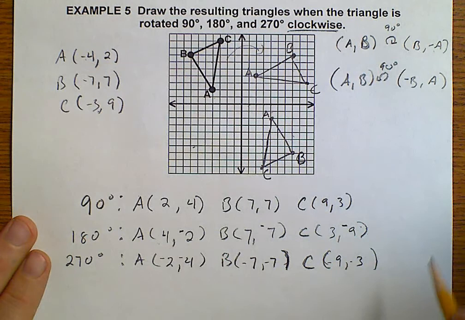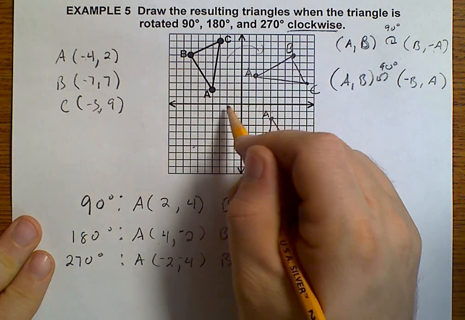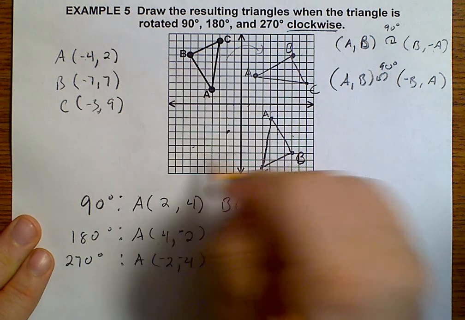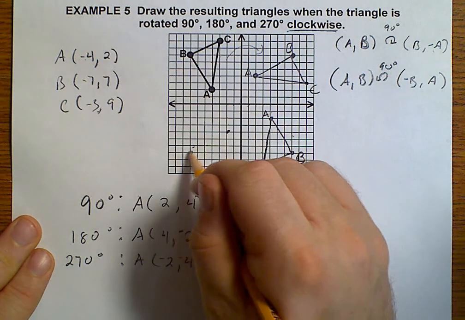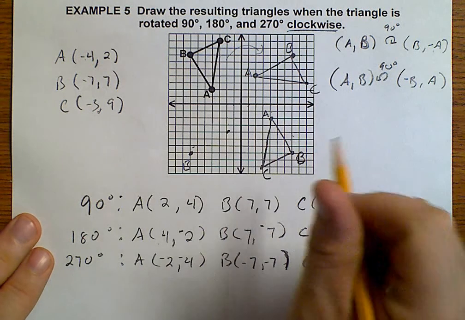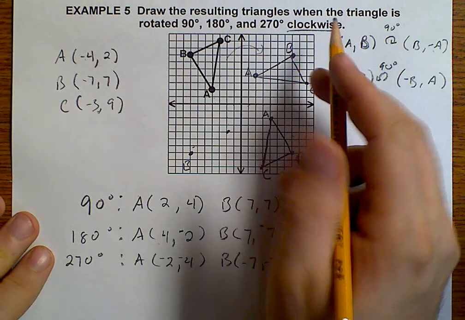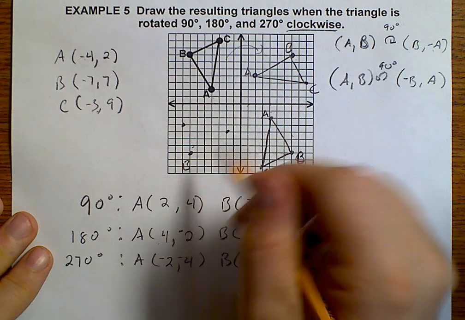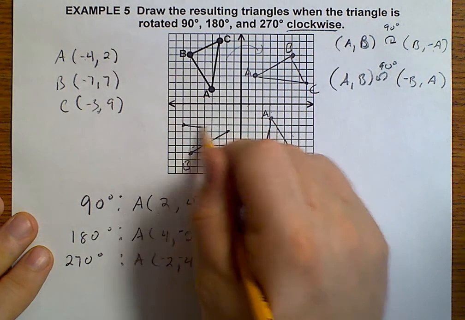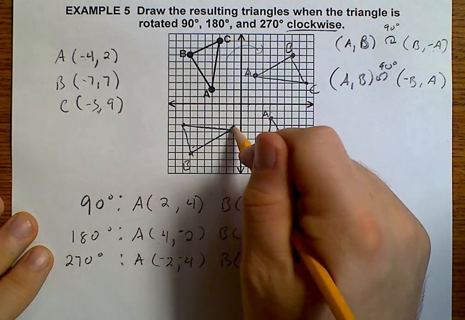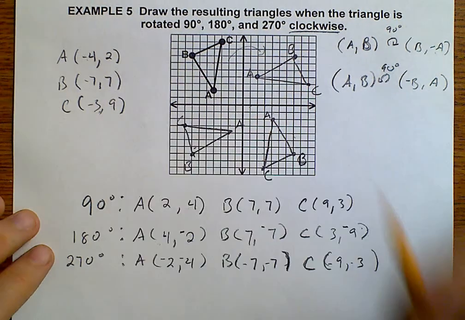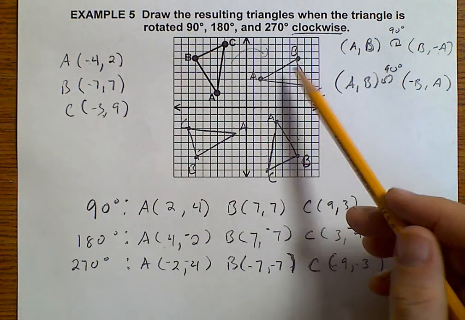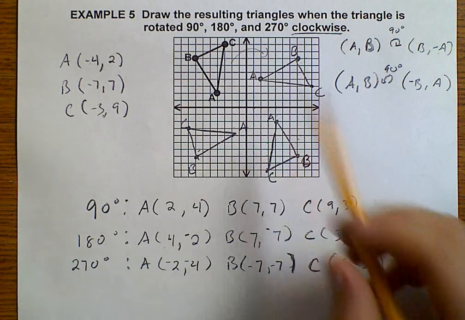So negative 2, negative 4, negative 7, negative 7, and negative 9, negative 3. If you'll notice, these two are 180 degrees from each other, they are the same, it's just that they have been flipped.